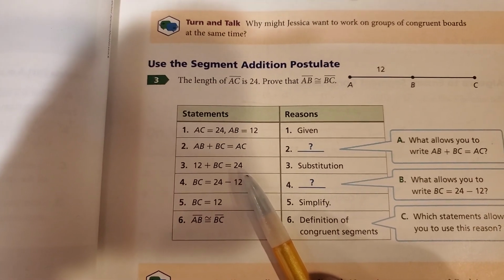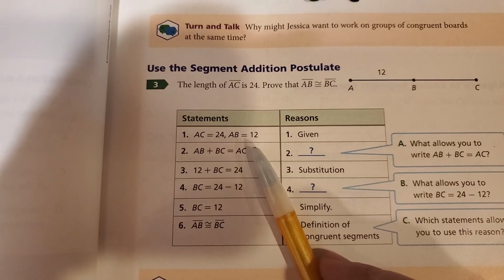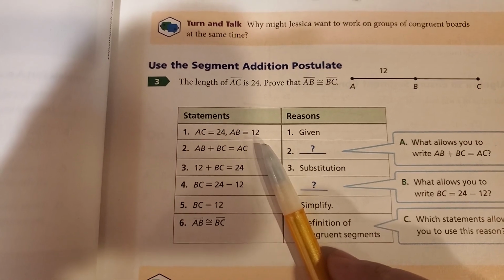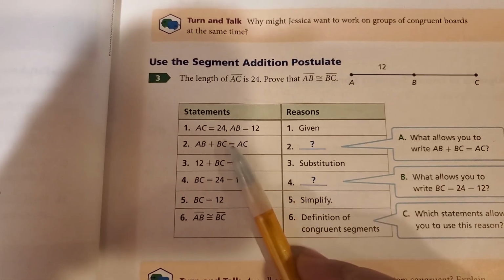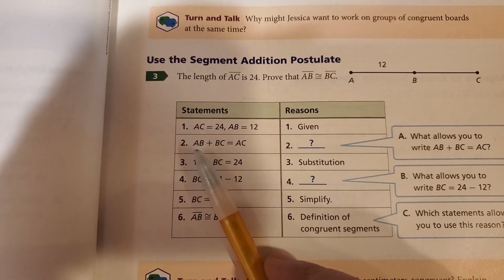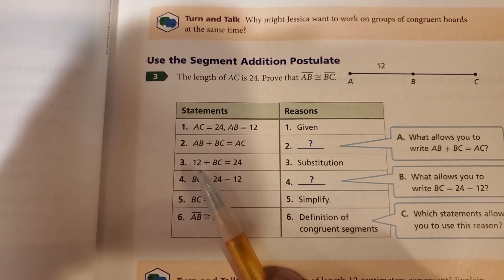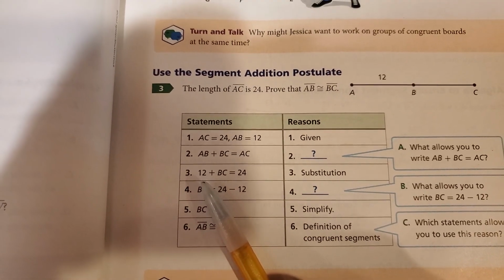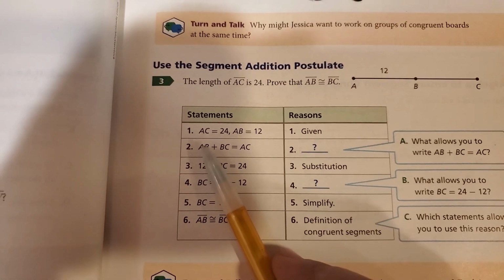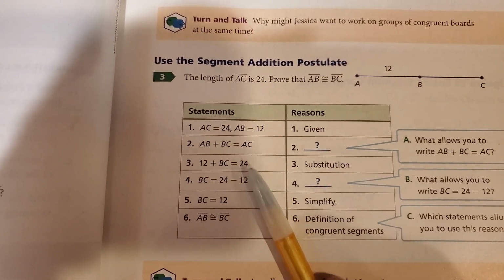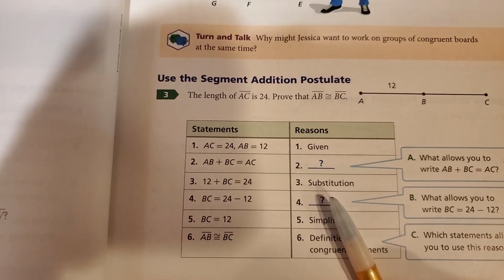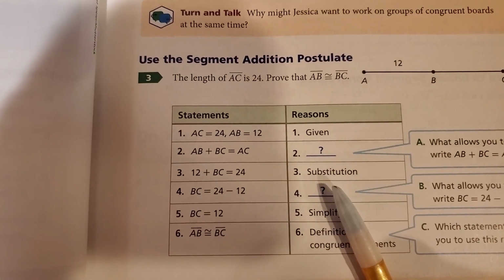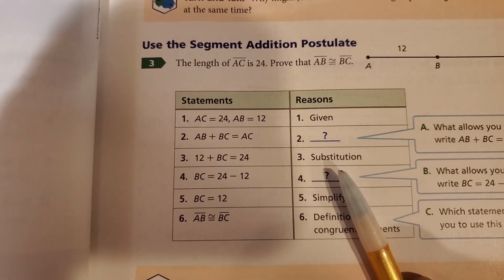Okay, they did it again with the AB. It said AB is 12 up here at the given. So what do you know? In step 2, there's an AB. So they replaced it right there with a 12. So when you replace these, when you put the 12 in and when you plug the 24 in, when you're plugging stuff in, you're doing what's called a substitution.